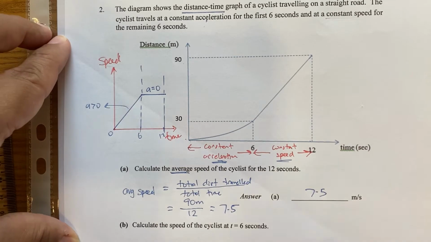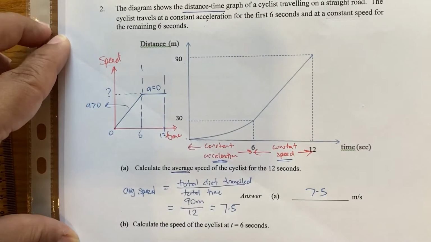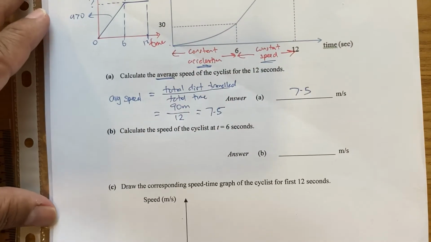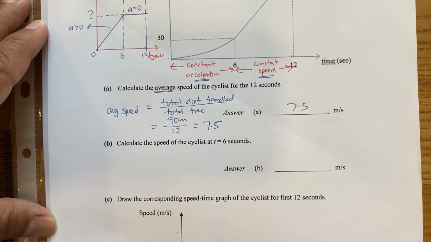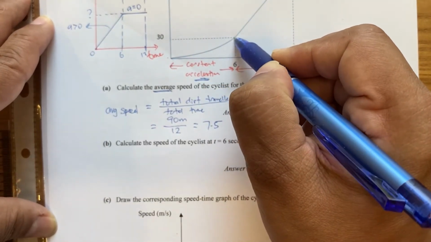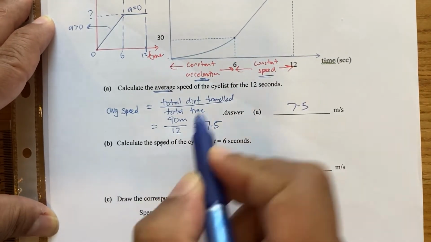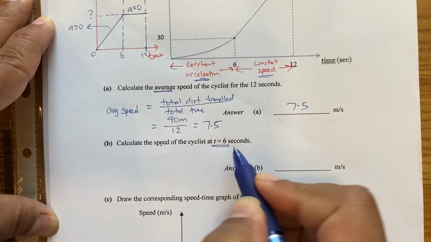Now go back to this question. I don't know this value; this will be tackled in part C. Now, calculate the speed of the cyclist at t equals 6. What is the speed here? This is the speed at the moment when t is 6.